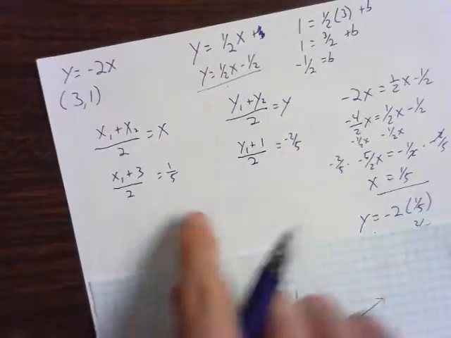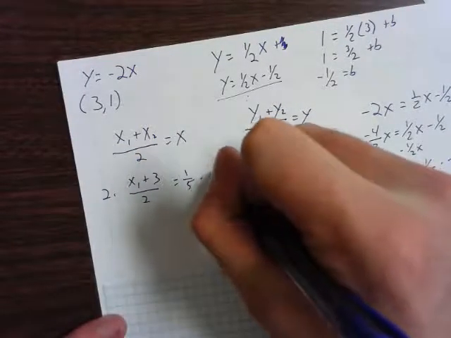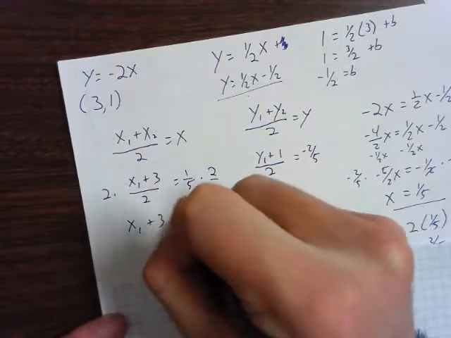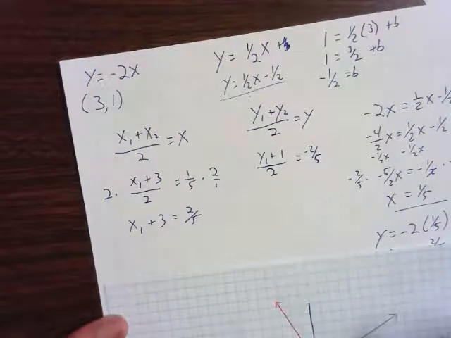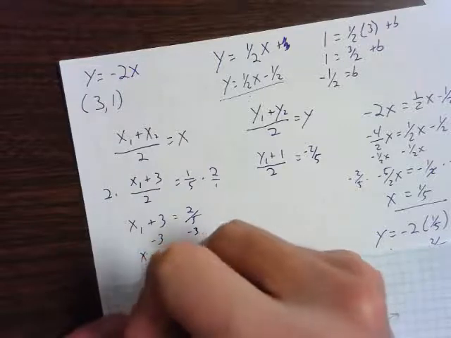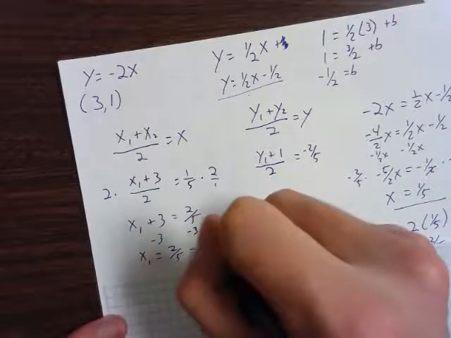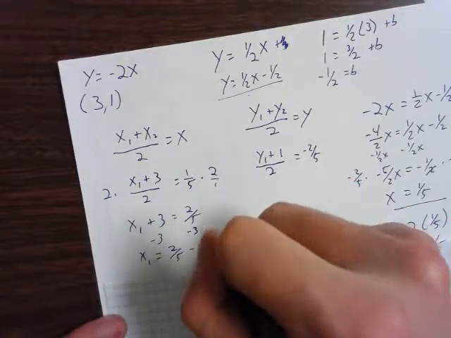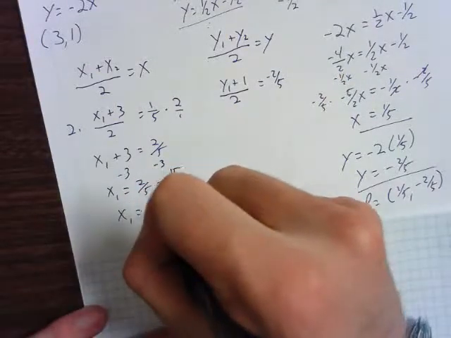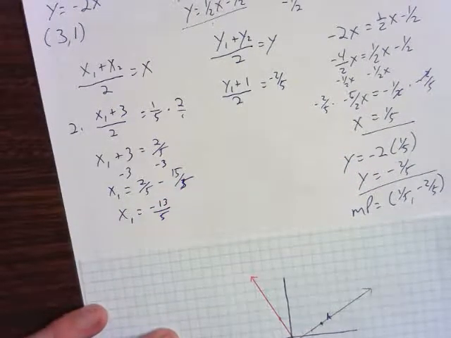Okay, so now I'm just going to solve for x over here. And so to get rid of my denominator, I'm going to multiply both sides by 2. 2 over 1, same thing. So I have x1 plus 3 equals 2/5. Okay, and then I'm going to subtract 3 from both sides. So x1 equals 2/5 minus 3, which is the same thing as 15 over 5. So x1 will equal negative 13. That should be a 5. Negative 13 over 5. Okay.